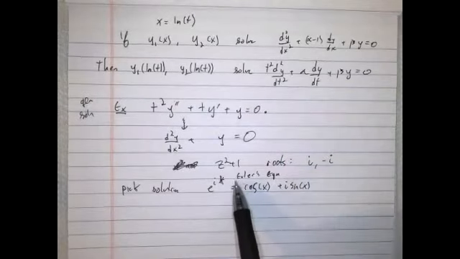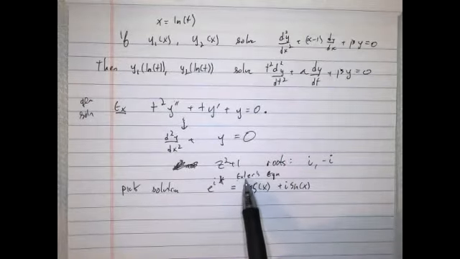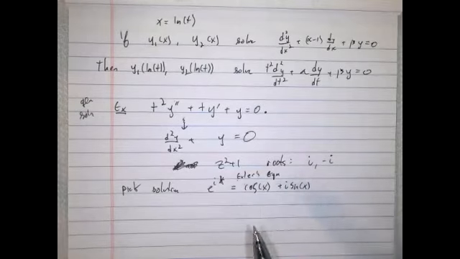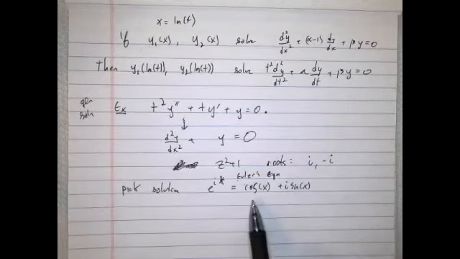By the way, I'm sure you know this by now, but Euler, E-U-L-E-R, is pronounced "Oiler." He was Swiss, so just remember that.